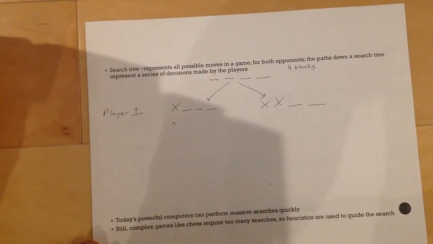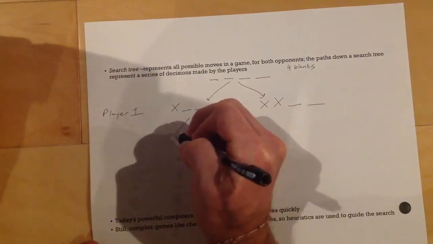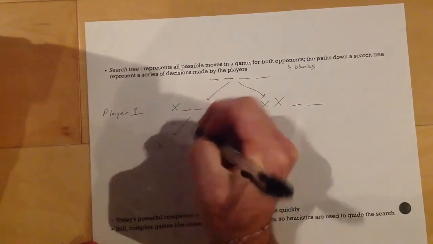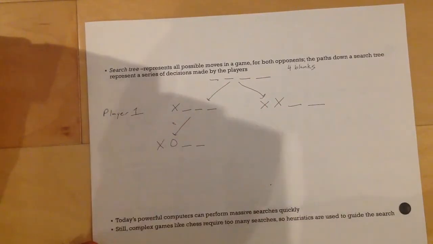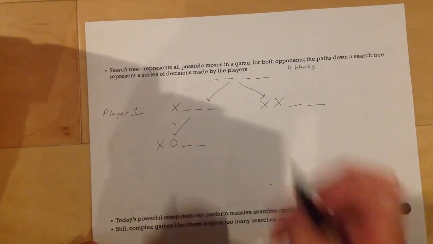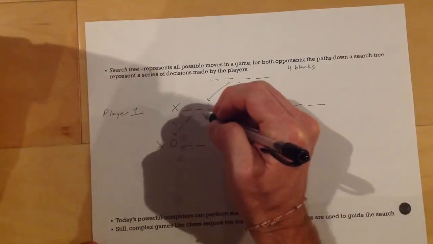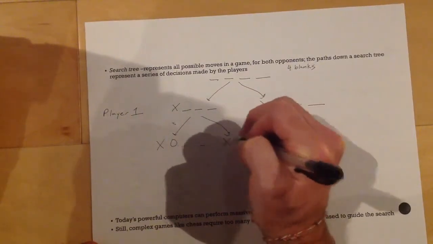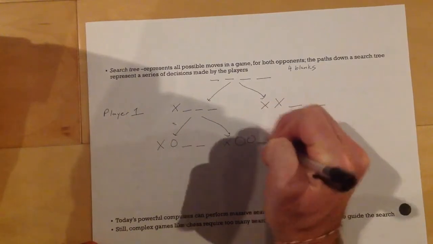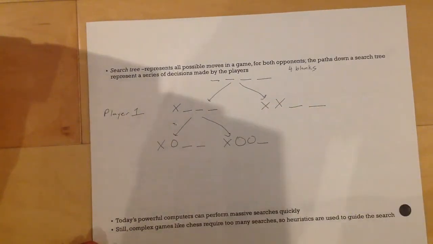Then after player 1 makes their move, player 2 gets to make a move. Player 2 can put down 1 circle, leaving 2 empty spots. Not a great move, but we'll see. Or they could put down 2 circles, leaving 1 empty spot. Also not a great move. But what can I say? I'm good at this game.